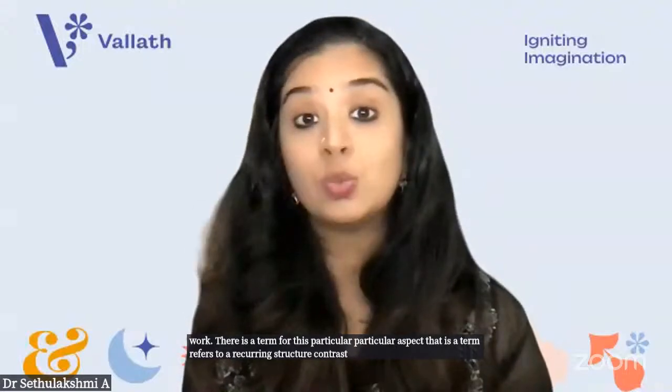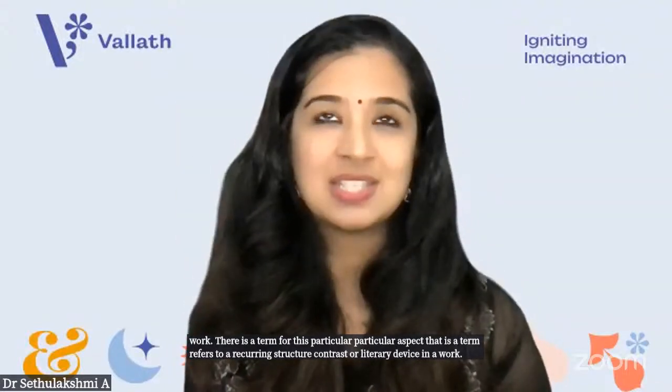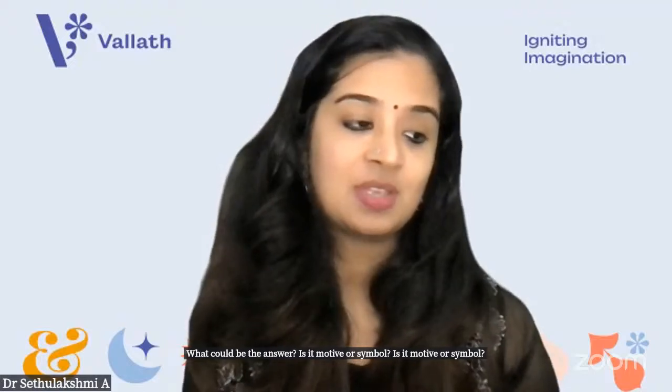Which term refers to a recurring structure, contrast, or literary device in a work? What could be the answer? Is it motif or symbol? The green light in The Great Gatsby represents Gatsby's longing for Daisy, and it also represents the American Dream.